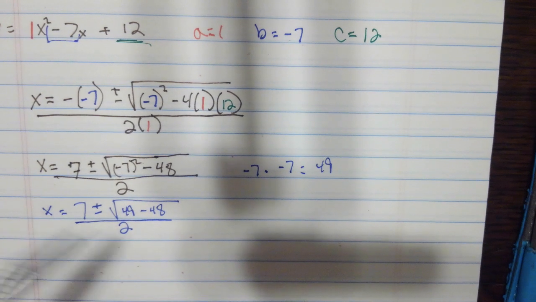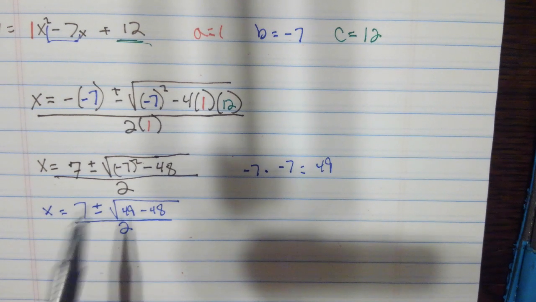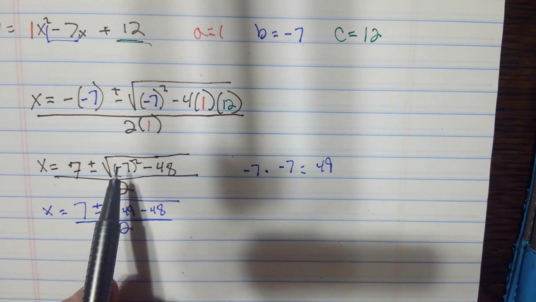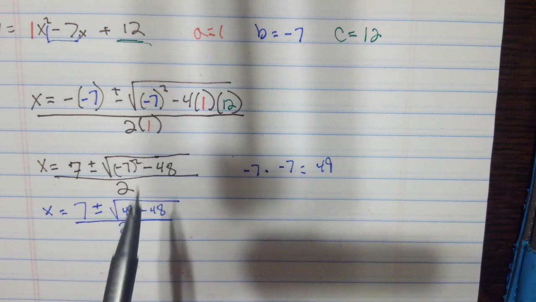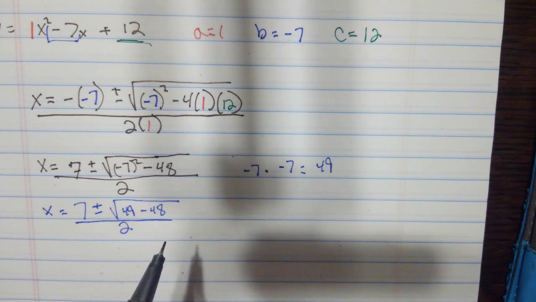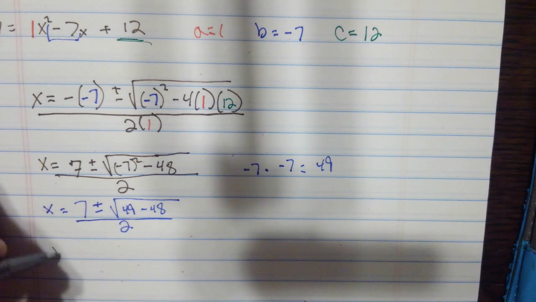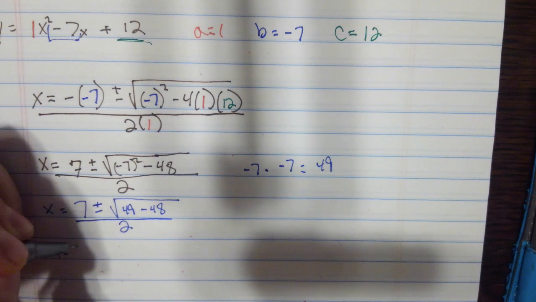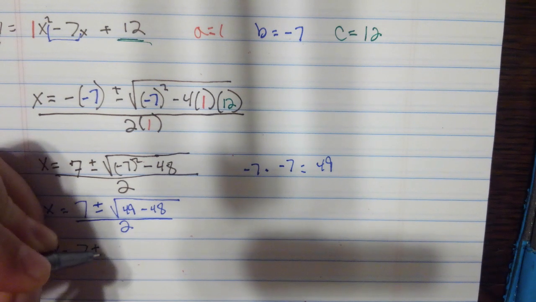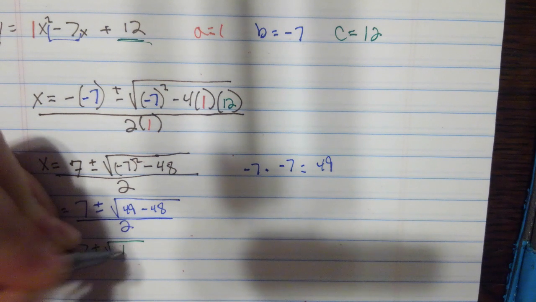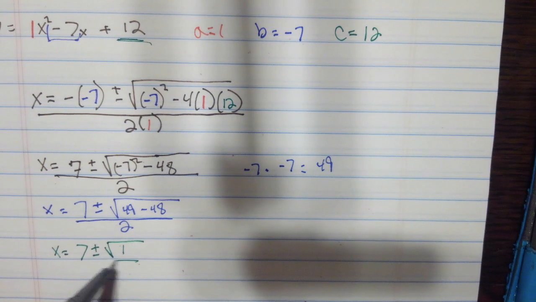Feel free to combine some of these steps at once. I usually will, sometimes I'll go straight from this one to this one, where I'll square it and do the multiplying. But usually here is where I'll stop for sure. Okay, and so now I'm going to do what's 49 minus 48? Well, that's easy. So let's write everything out again. X equals 7 plus minus square root of 1, all over 2.